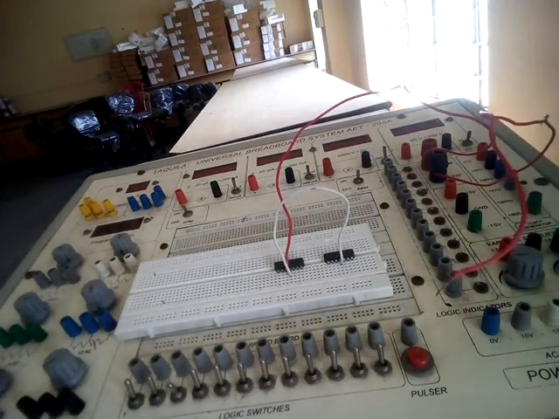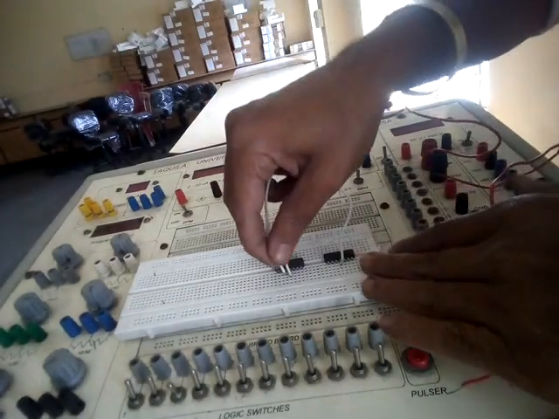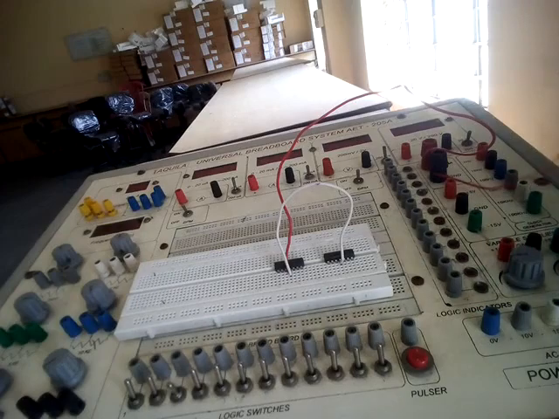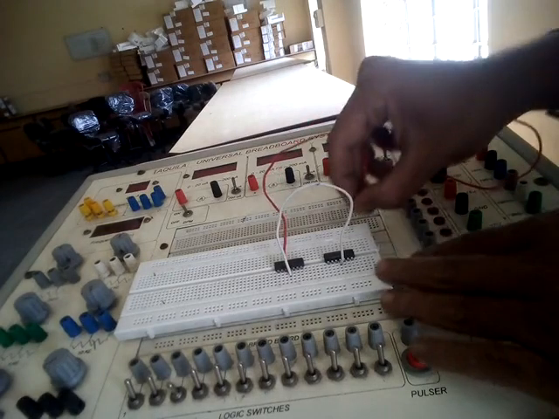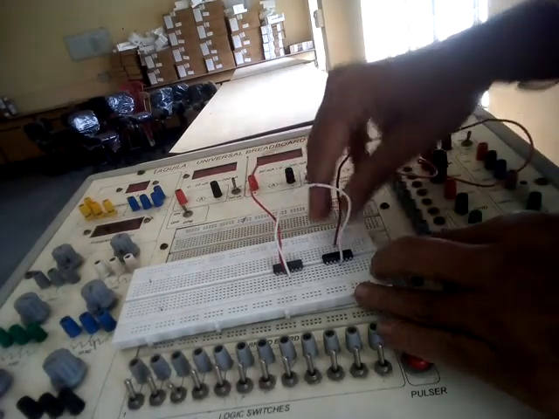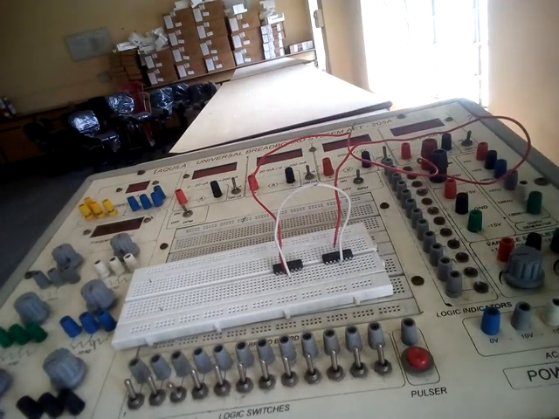Next connection, as you see in the circuit diagram, now we have to give the ground, that is pin 11, and both the pin 11s will be shorted.